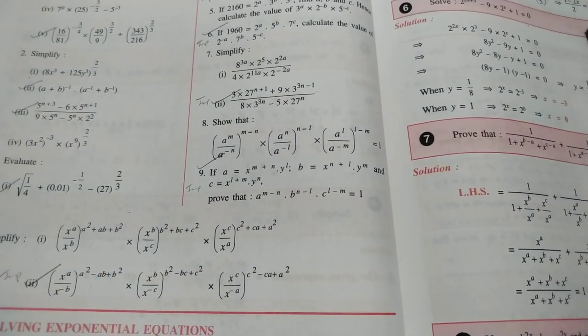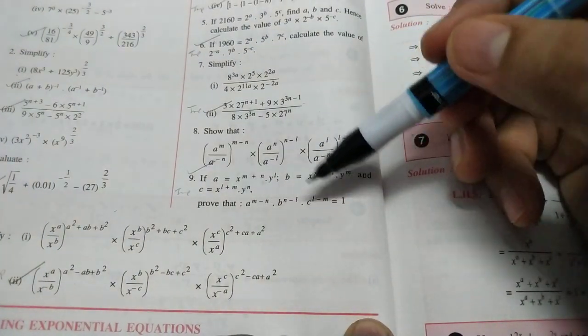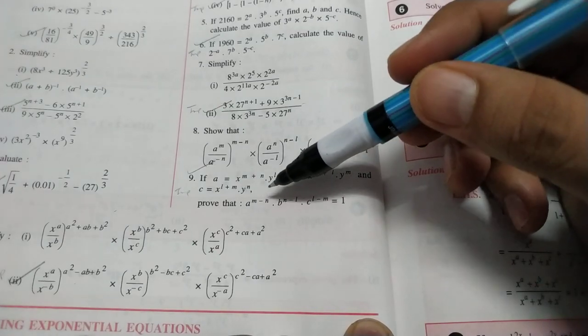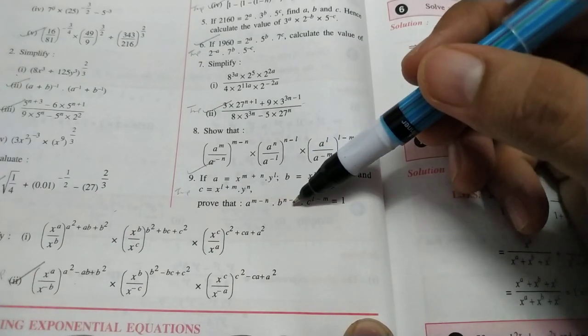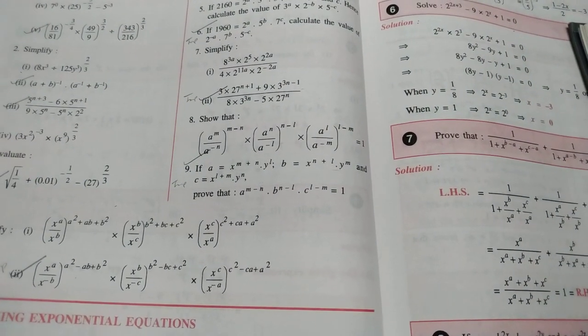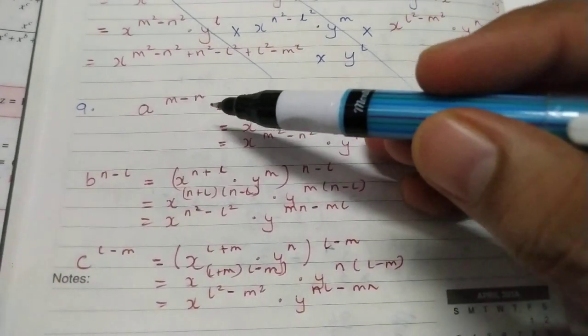So what I'm going to do is, these 3 expressions, these 3 terms, I'm going to multiply them. I'm going to find the value of them separately, first of all, by substitution. So these are the 3 terms: the first term, second term and third term.